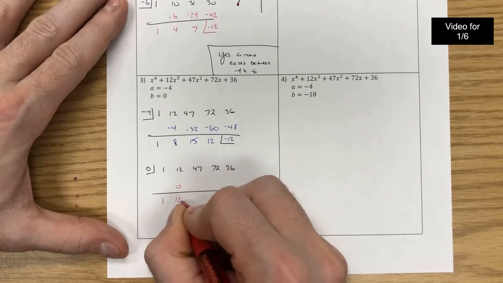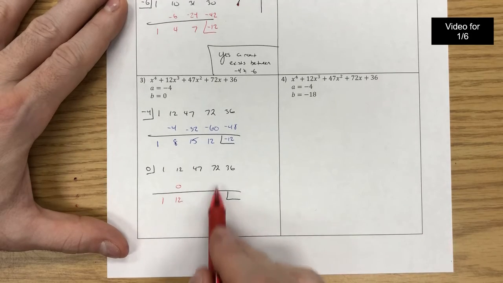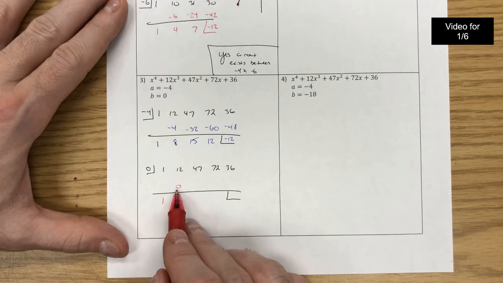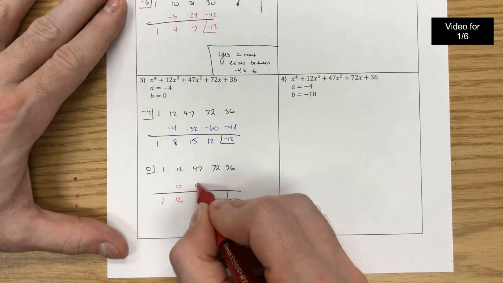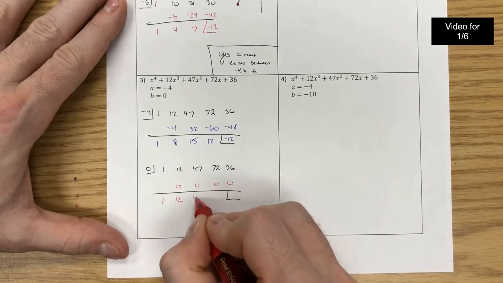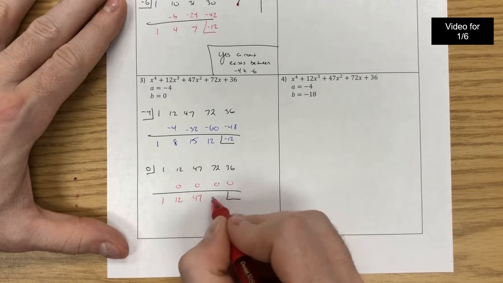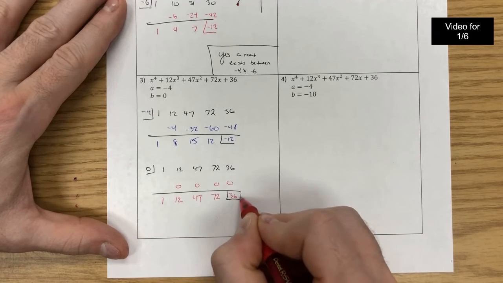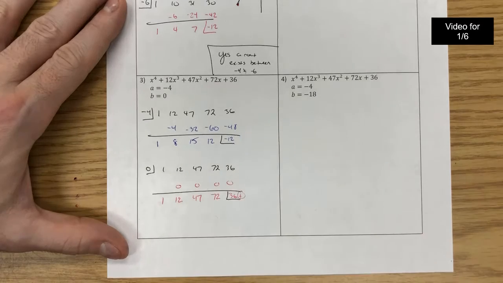Multiply, combine. Zeros are easy because you're literally just copying down the next line, because every time you multiply 0 times this, you get a 0. So I know that every multiplication I get a 0, because 0 times 12 is 0. I add, 0, add, 0, add. Ooh. So I have a positive and a negative.